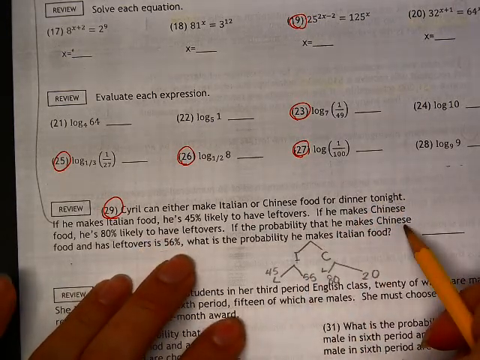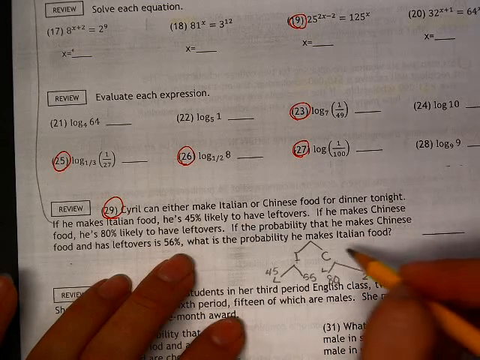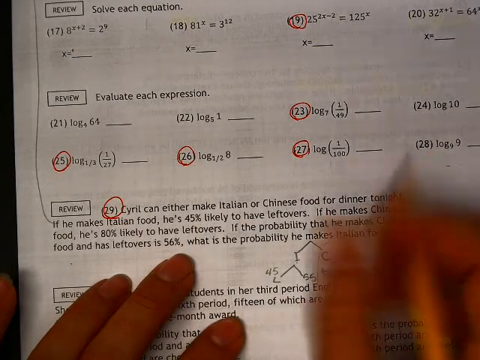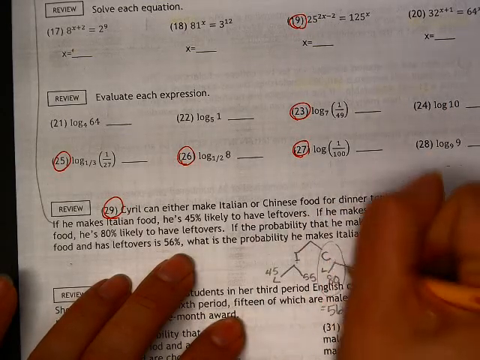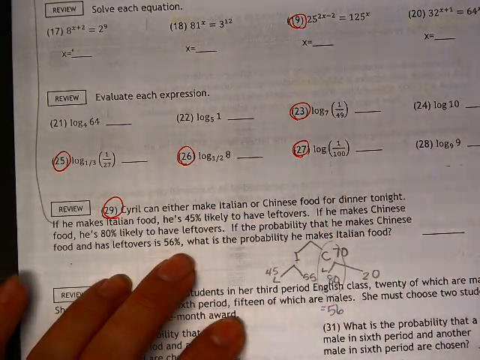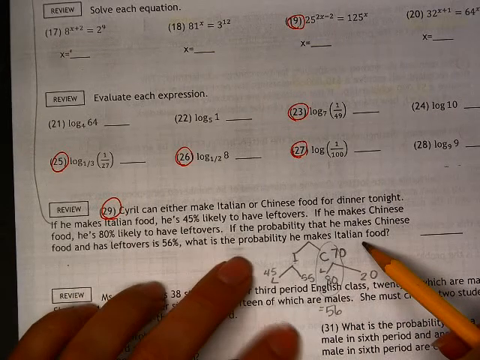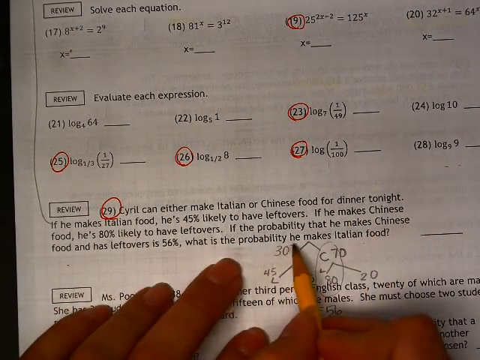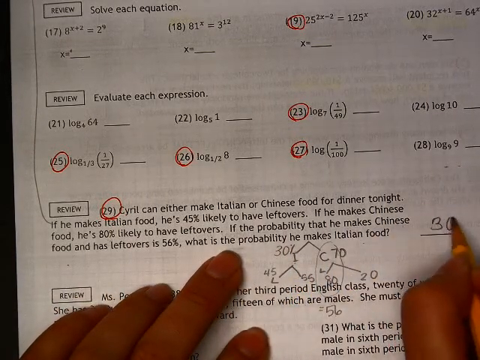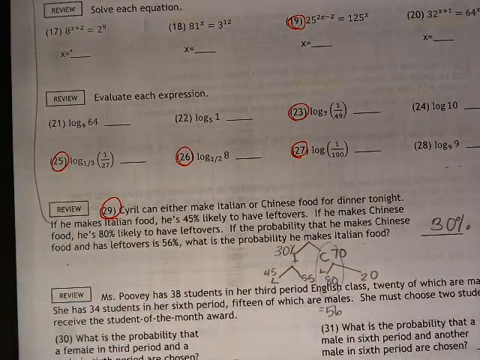If the probability that he makes Chinese food and has leftovers, so these two guys combined, is equal to 56, then that means that this must have been 70. Why? Because this times this has to equal this. The question is the probability of Italian food, which we subtract from 100, which gives us that as our answer.